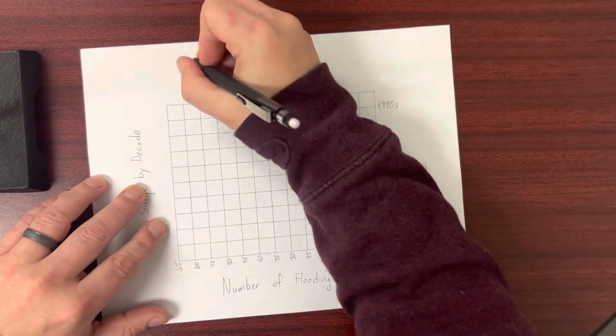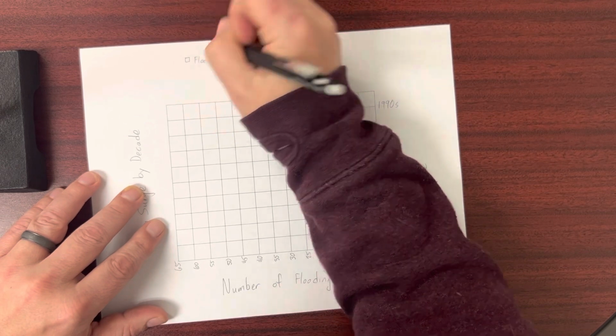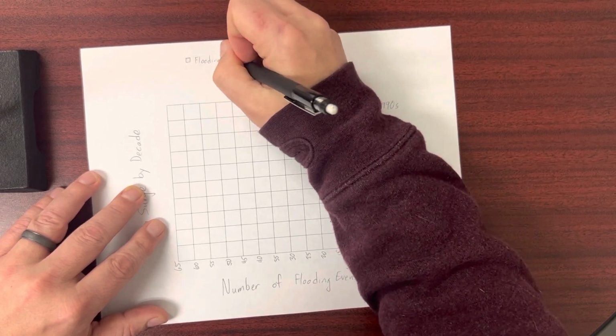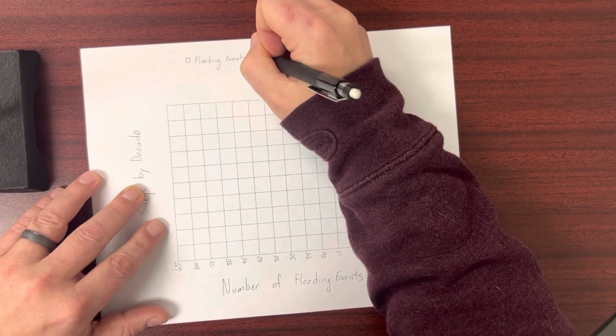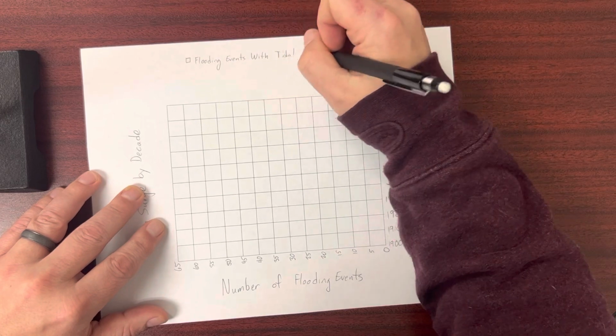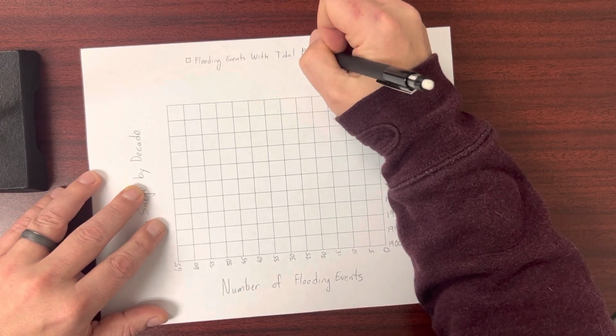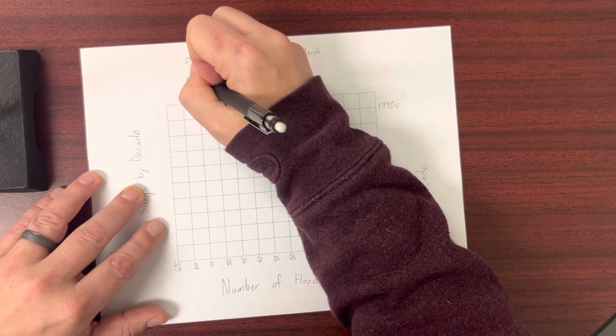So I'm going to put a box here and say flooding events with tidal marsh, and then another one here. This is our key, right?